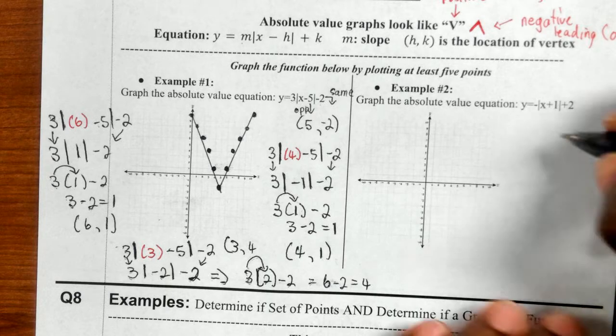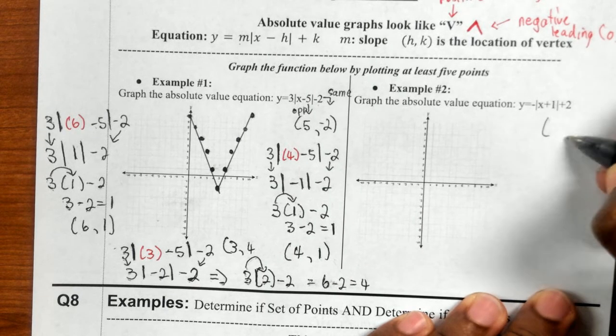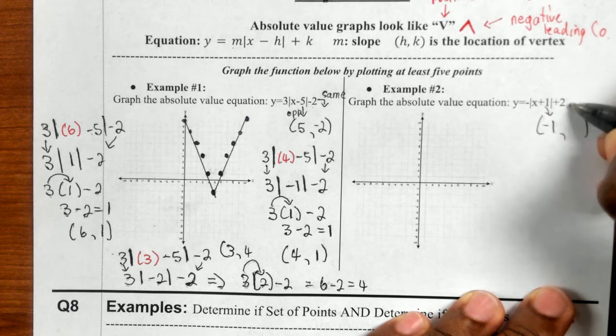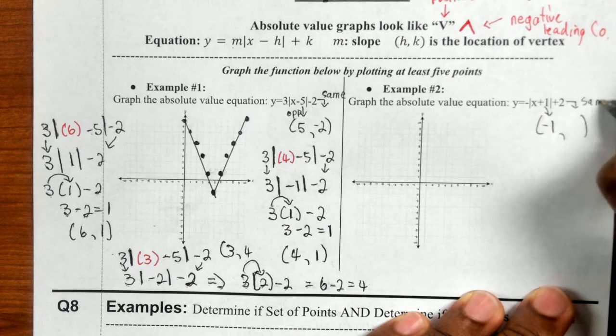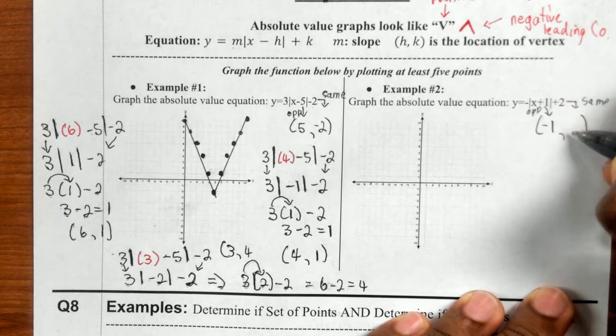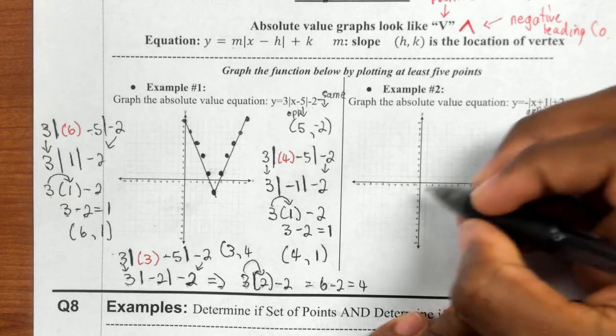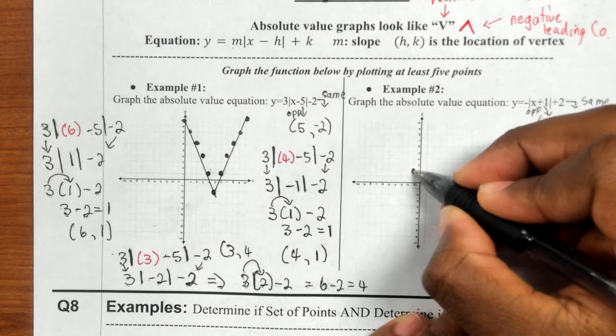So the next one, we always graph the vertex first, okay? And to get the vertex, you do the opposite of this number, same as this number, all right? So positive 2. So now we graph it, negative 1 for the x, positive 2 for the y, all right?